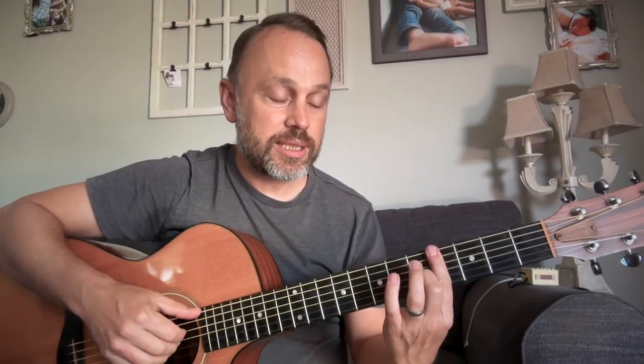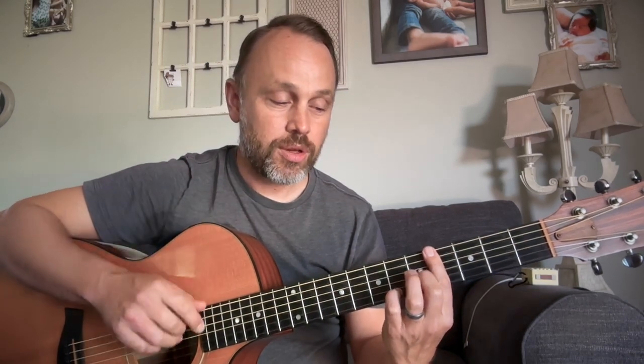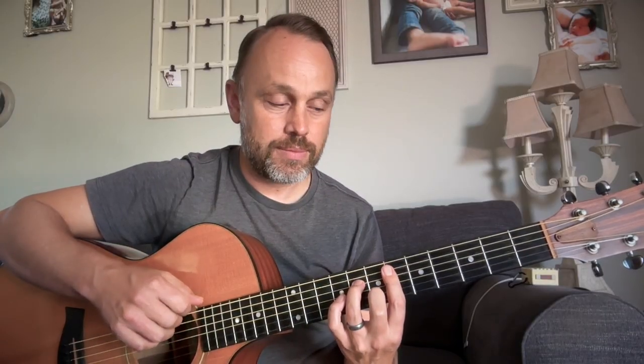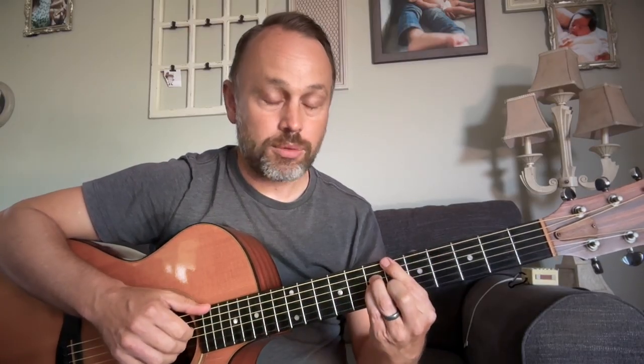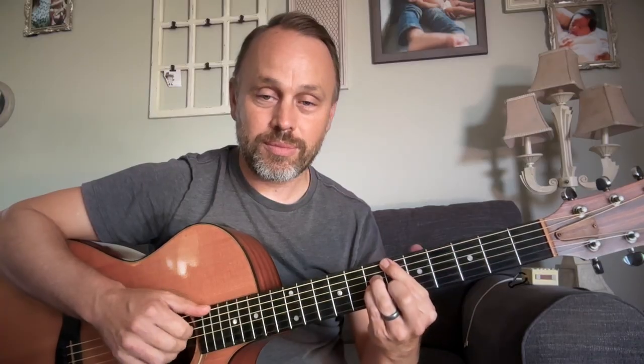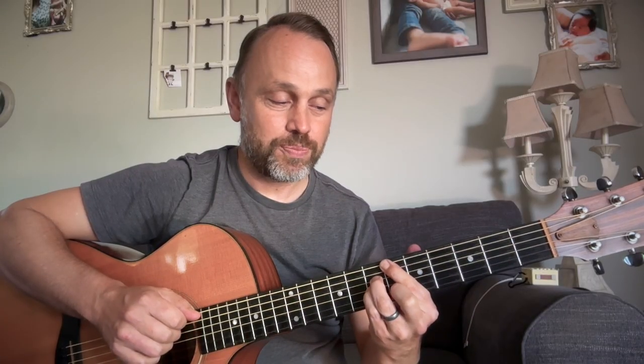And just like we did with the F7, you can precede the A flat 7 with the 2 chord. So if we pretend A flat 7 is 5, what would the 2 be? Well, the 2 would be E flat minor 7. Right there. And then it resolves up to B flat. So E flat minor 7, A flat 7, resolving back home to B flat major 7.